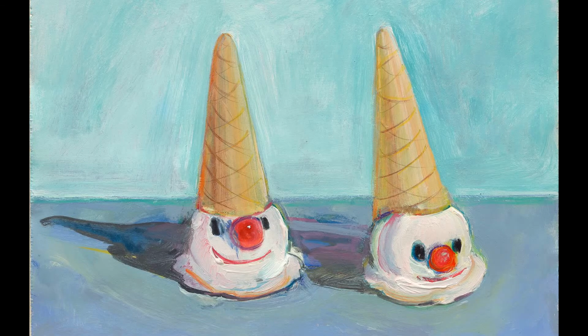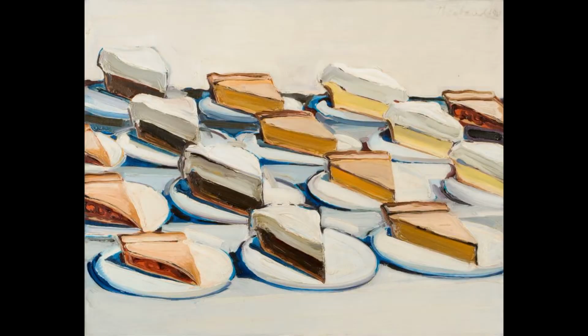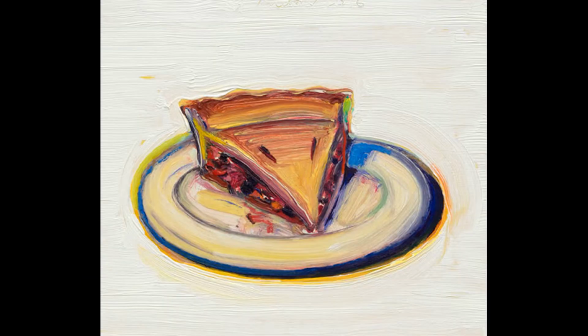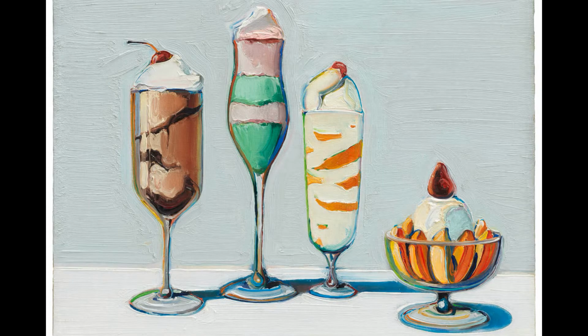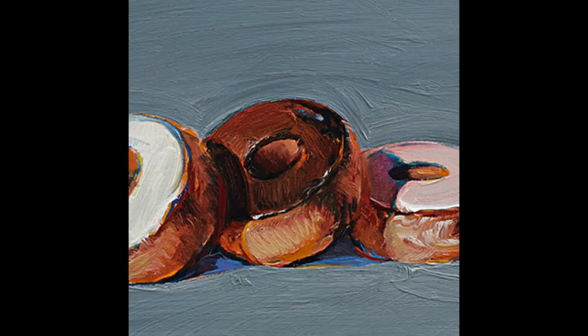Wayne Thiebaud is an American artist best known for his paintings of common objects that we would all recognize. He is known as a pop artist because pop art often used common objects or recognizable things from pop culture, and they would use bright, bold colors. Thiebaud often used bright colors and a lot of contrast with light and shadow in his paintings.